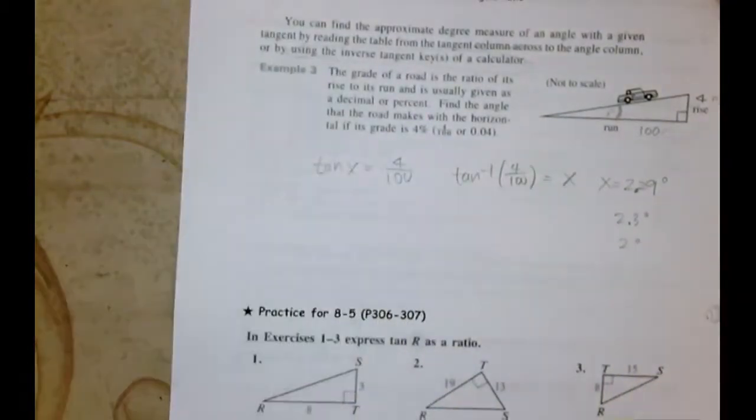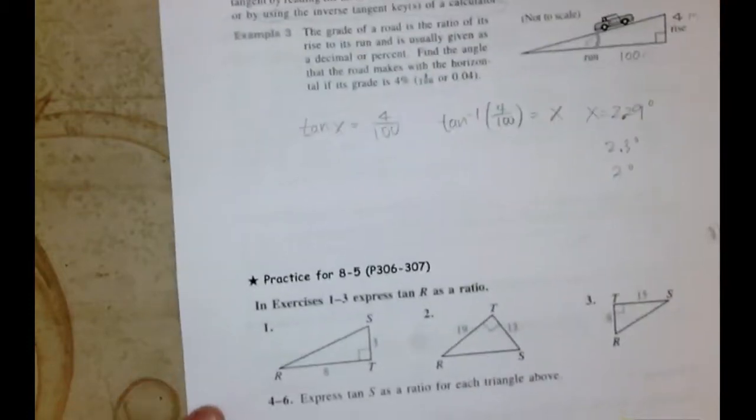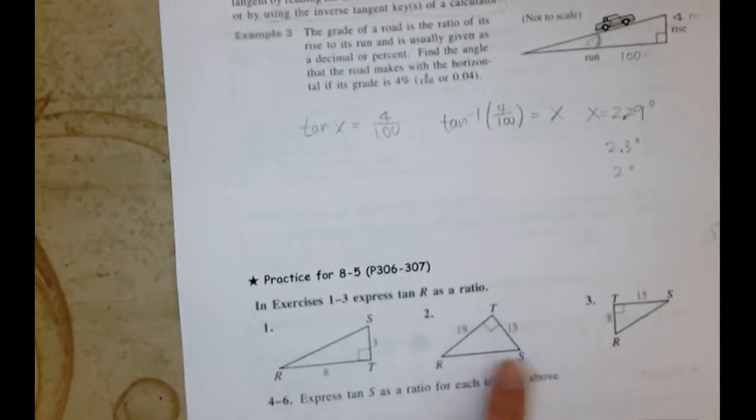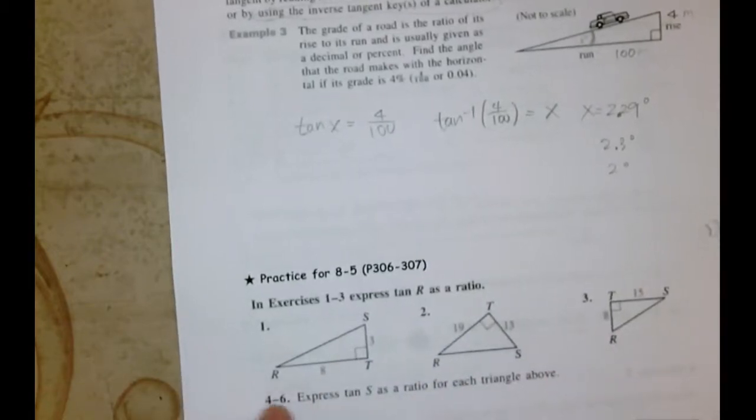Okay. All right. Here are the practice problems. 1 to 3, express the tangent ratio. I think these are too easy. Express tangent S as a ratio for each triangle below.